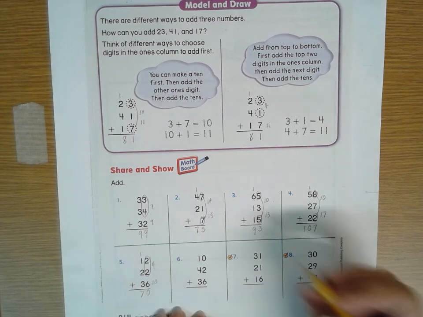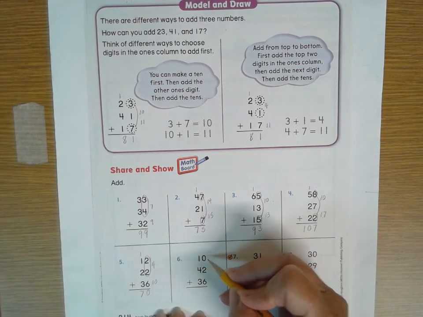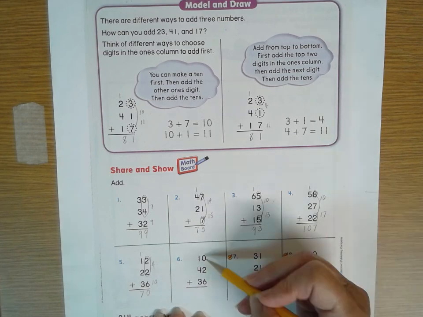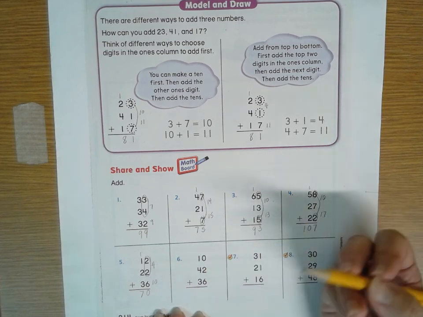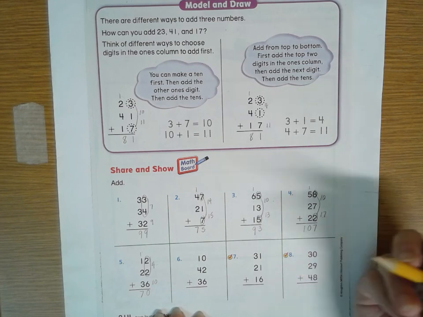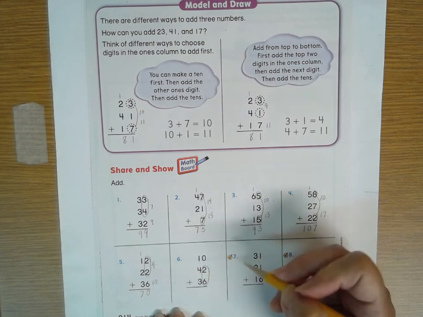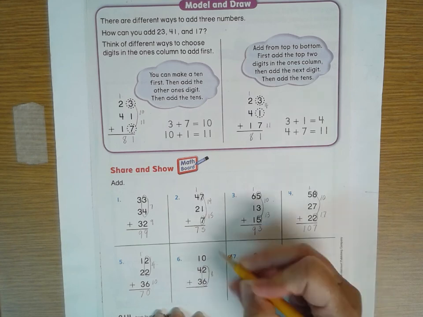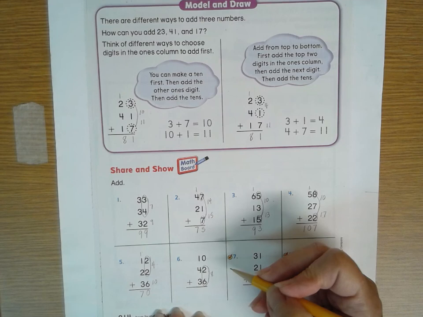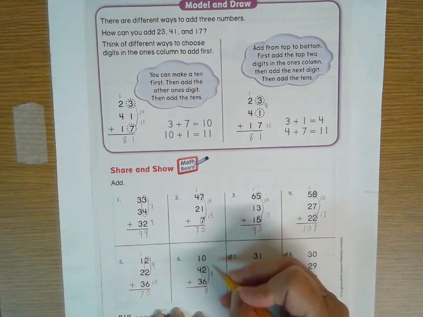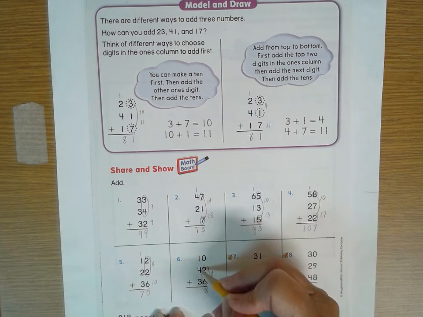10 plus 42 plus 36. So here we have a 0 in the ones place. So 0 means that you don't have anything. So I really only need to add the other 2 digits. The 6 plus 2, which makes 8. 0 is not going to change that. So I put my 8 in the ones place, and I do not regroup. I did not have a tens number there. And 4 plus 1 is 5, plus 3 more is 8.